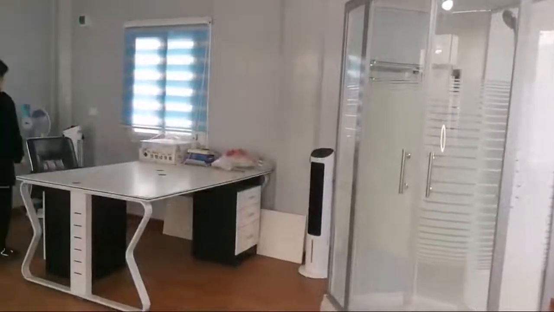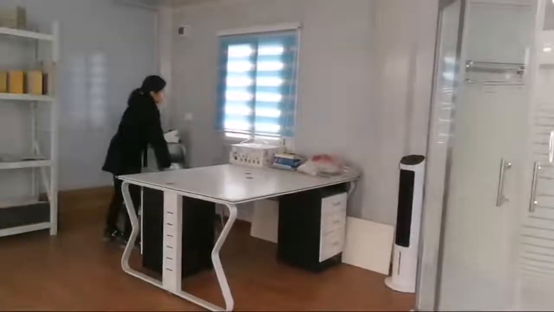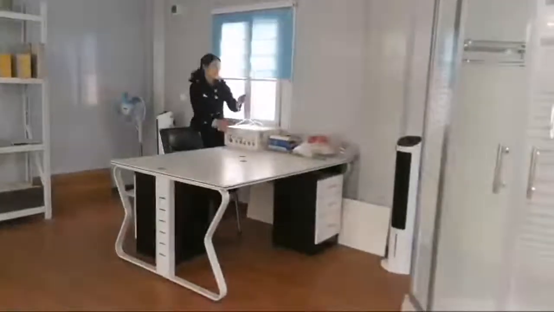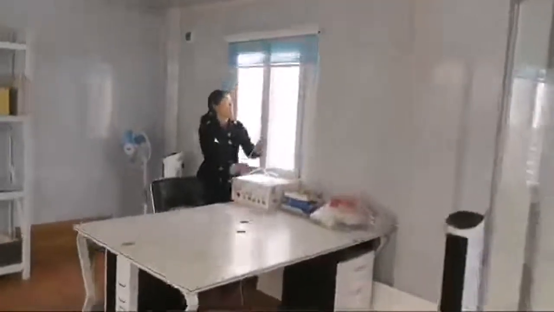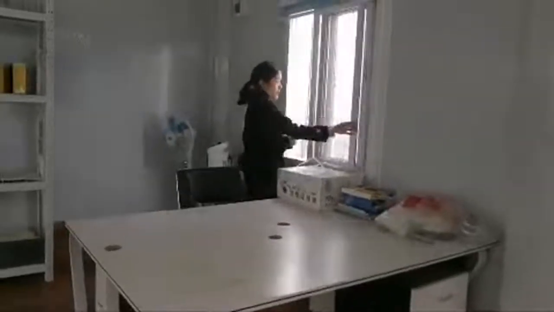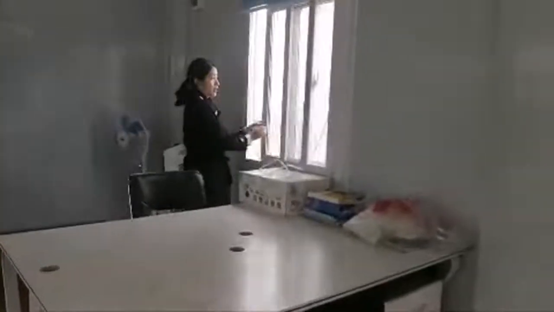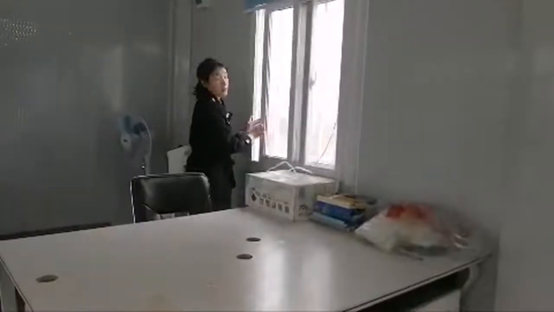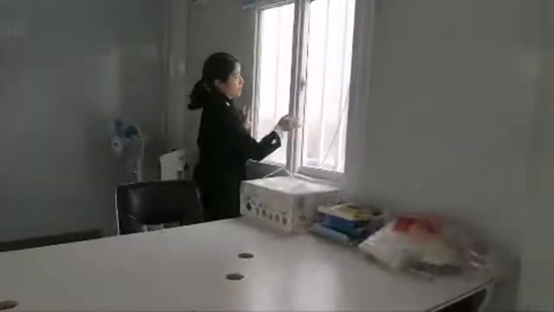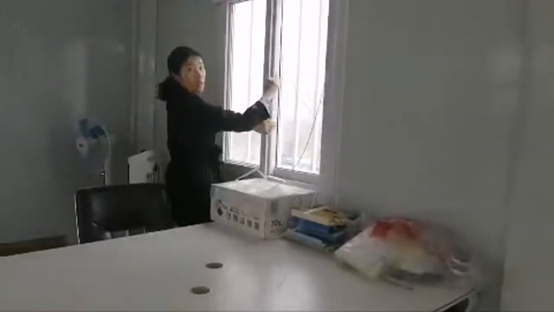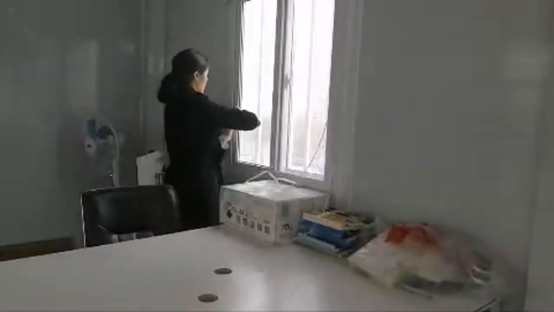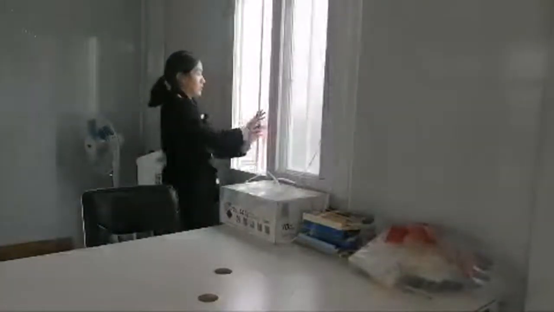For this window, it is a standard one. After assembly, you can put this curtain. See, this is a mosquito screen, and all the windows are sliding, with these locks. And this security heart.